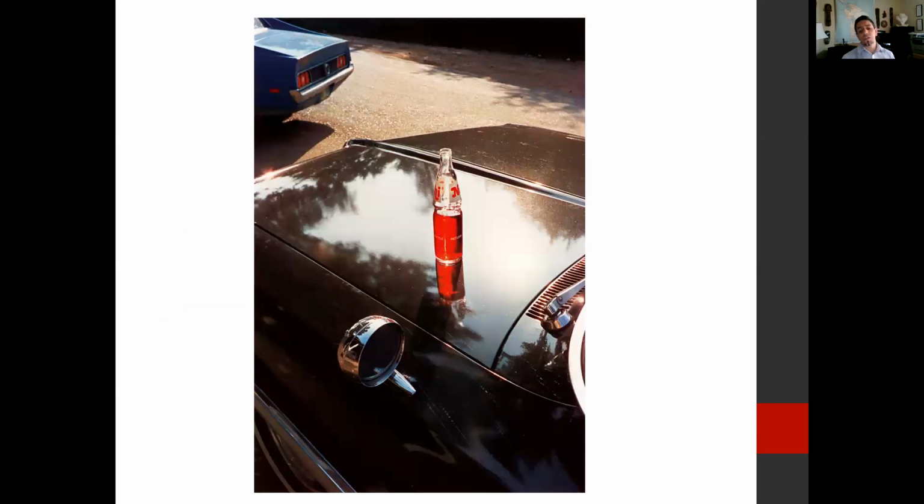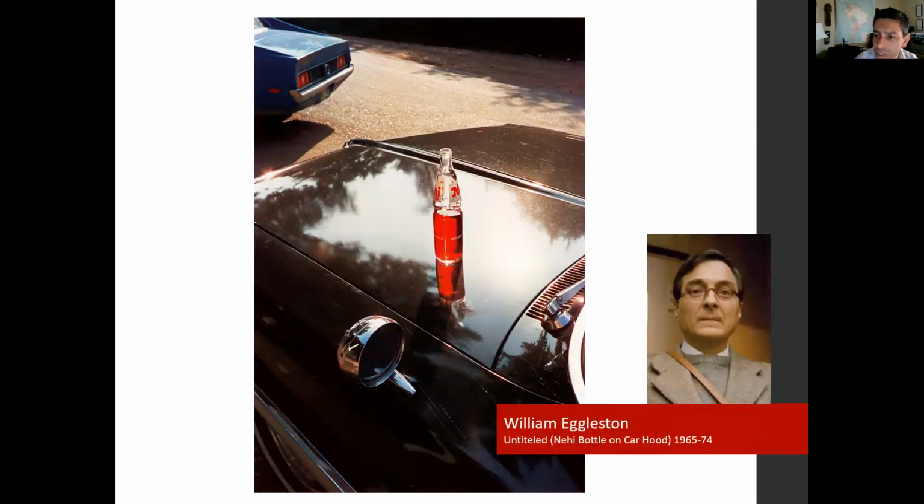It wasn't until the 1960s and 1974 that Eggleston had his work shown in New York City, and it was a color photography show. Obviously, there's no major subject matter, but photography is at the core of this show. In this case, for example, this image is intriguing because of the color, right?